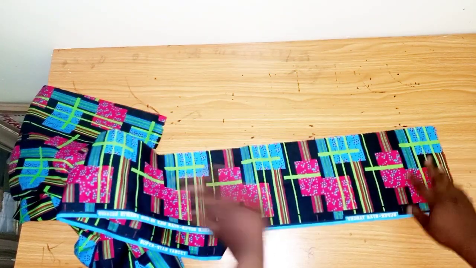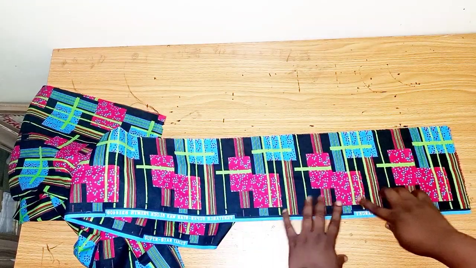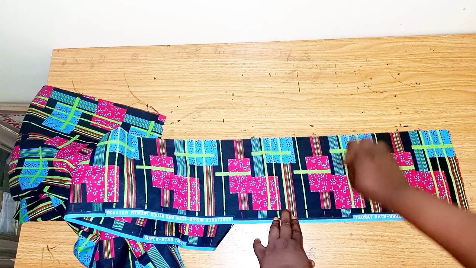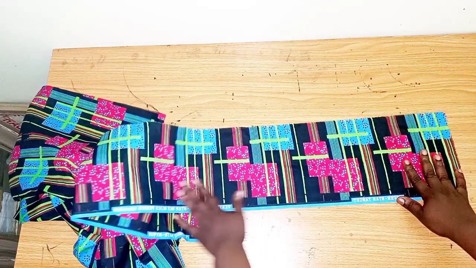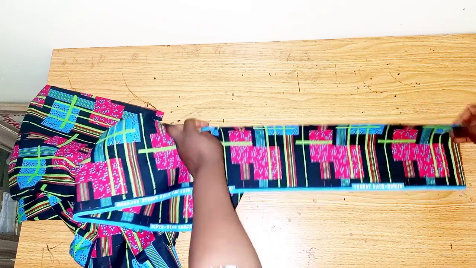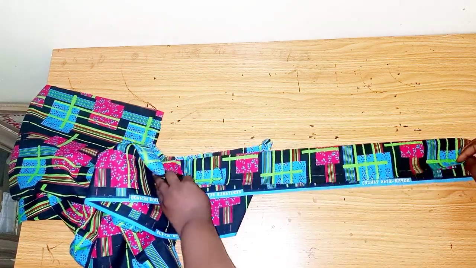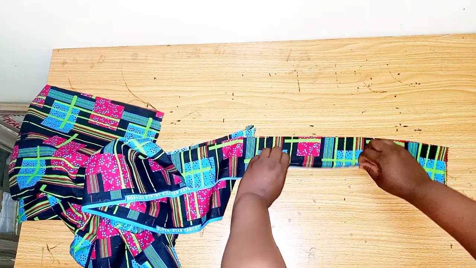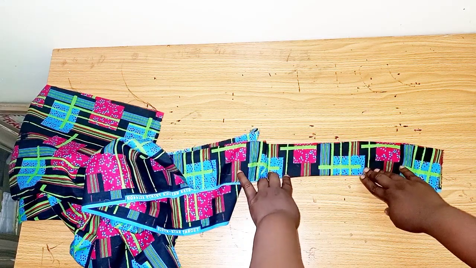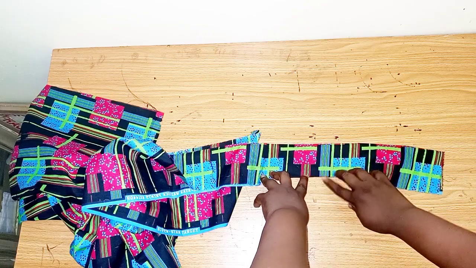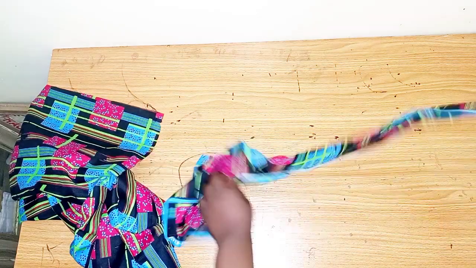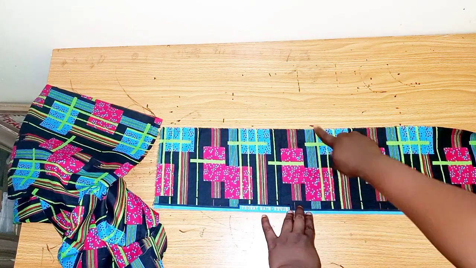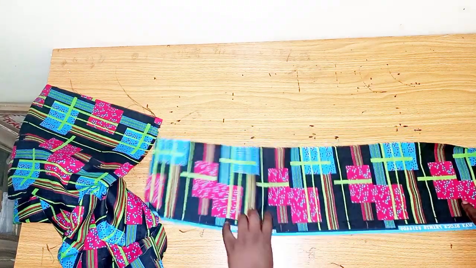So now we are going to be cutting out the band. The measurement I have here is 7 inches, but what we need is 3 inches. That means we are going to fold it like this. Then we are going to be sewing half an inch away from the band. So at the end of the day, we'll have 3 inches. For the band, what I have here is 49 inches by 7 inches.